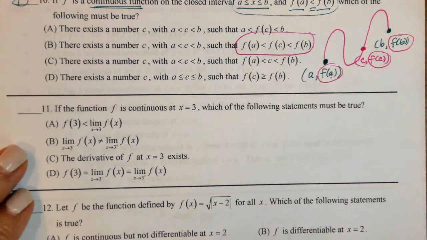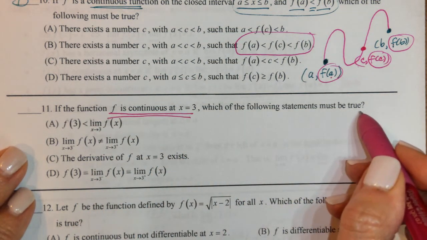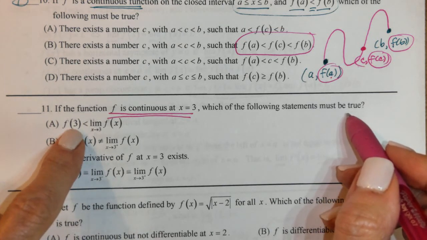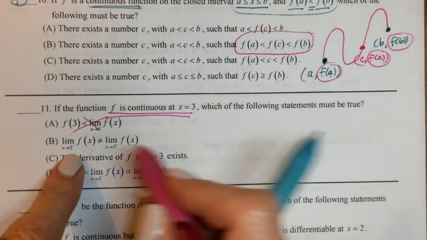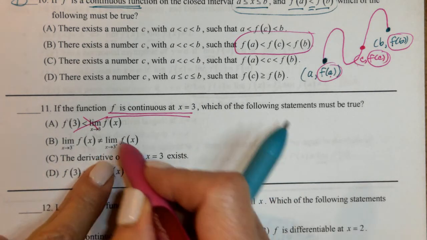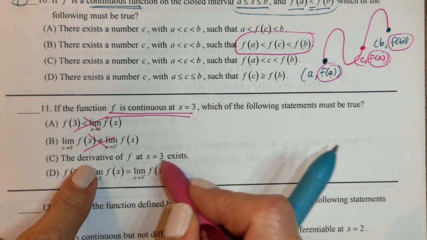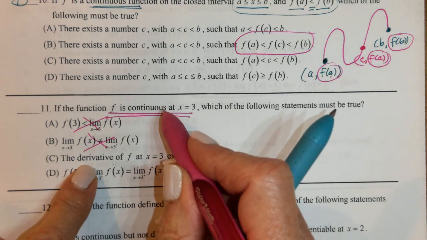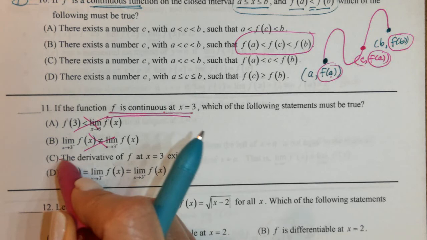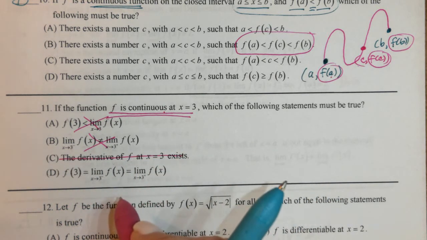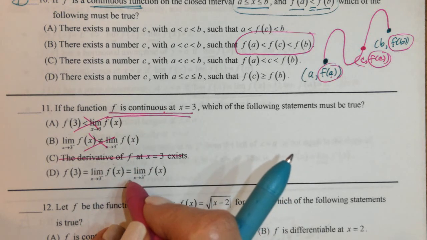If the function f is continuous at x equals a, which of the following must be true? The value of f is less than the limit? No, absolutely not. It has to be equal to the limit. The limit from the left is not equal to the limit from the right? Nope, it has to be equal. The derivative of f at x equals 3 exists. If f is continuous, do we have to have a derivative there? No. We could have a cusp or a vertical asymptote. The derivative would not exist, but we would be continuous.